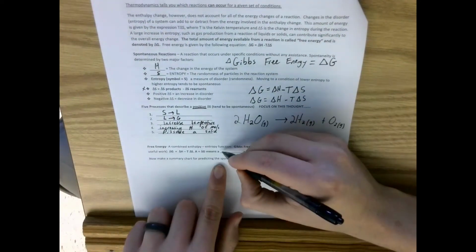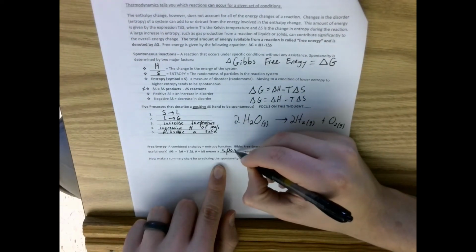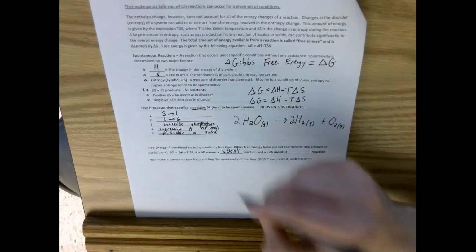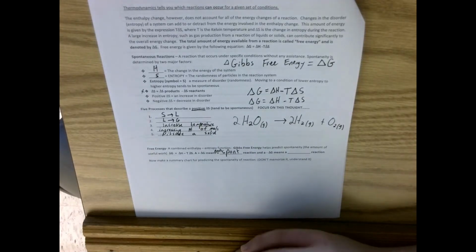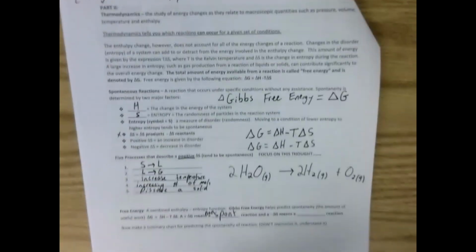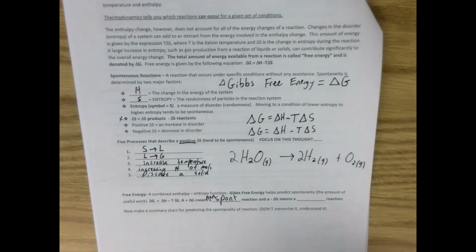Okay, so let's write it in and then we'll talk about it. I'll abbreviate. Sorry, I said it backwards. I was trying to talk and write at the same time. Positive delta G is a non-spontaneous reaction.